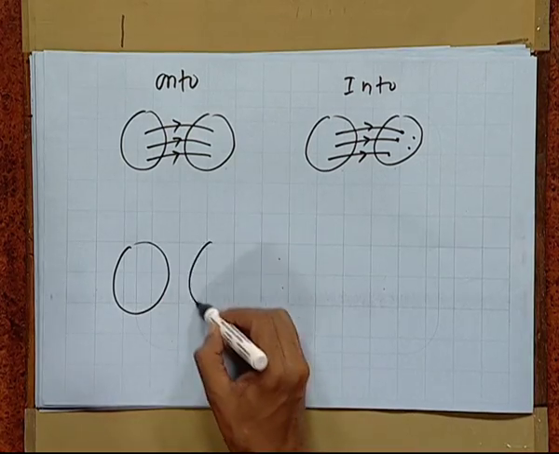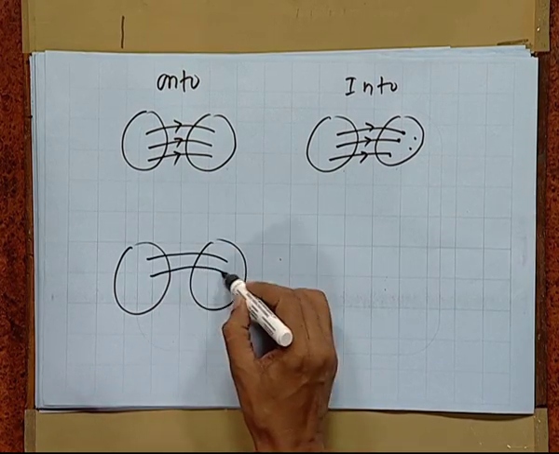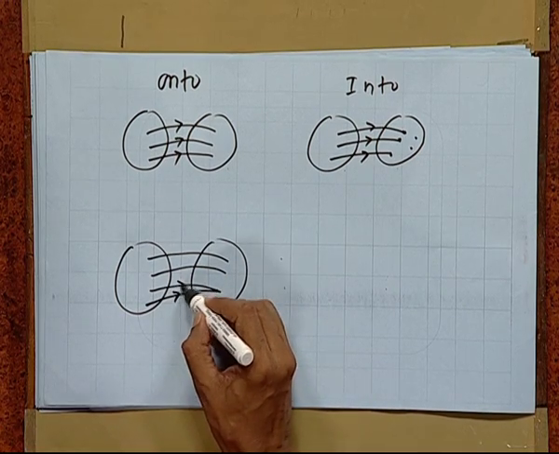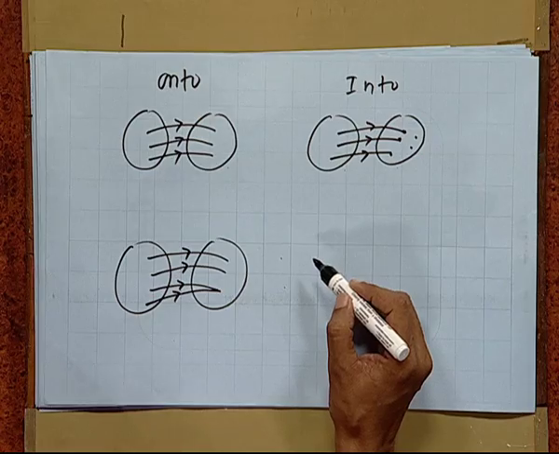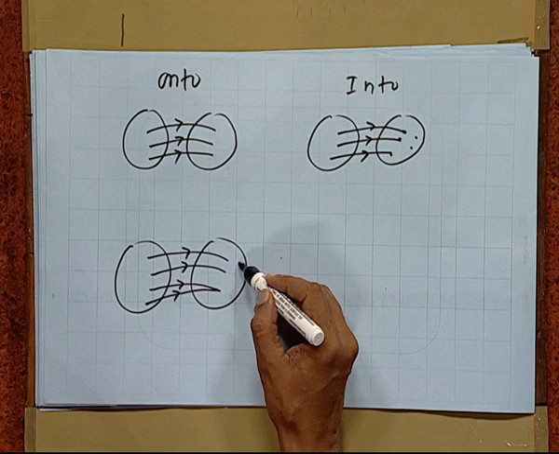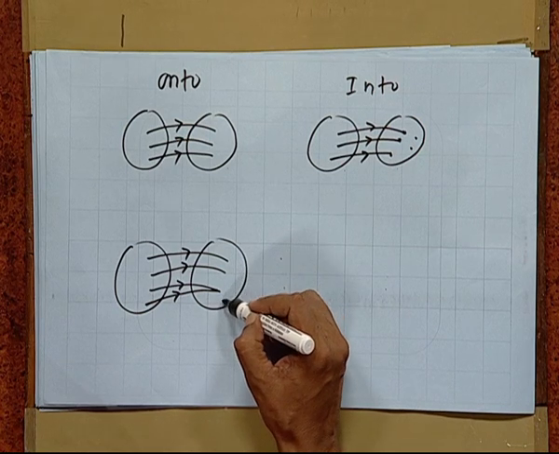Let us take one more example. In this case, is it a function? Yes, because every element has an image and the images are unique, no problem. Next question is whether it is onto or into. Of course, it is onto because there are no free elements here. Okay, compare these two, first and the third.